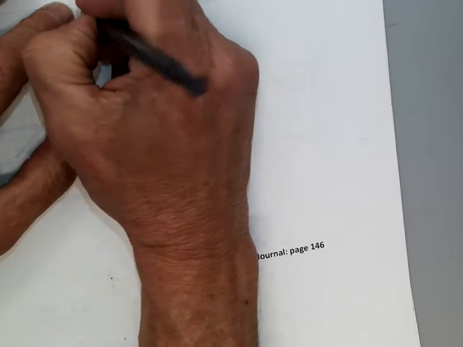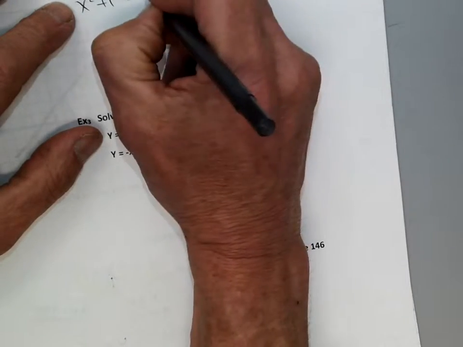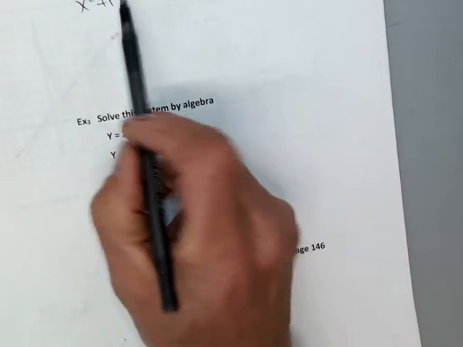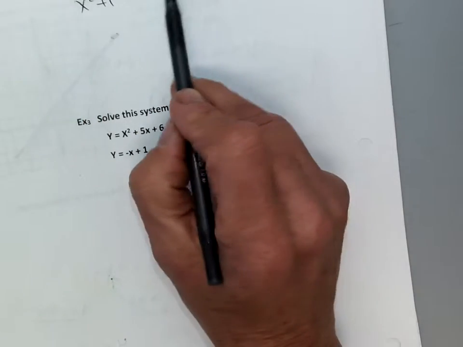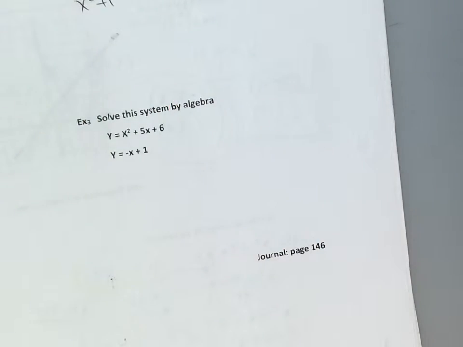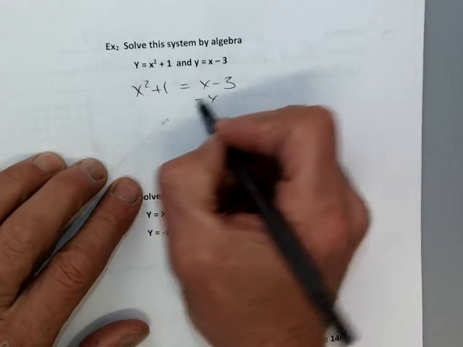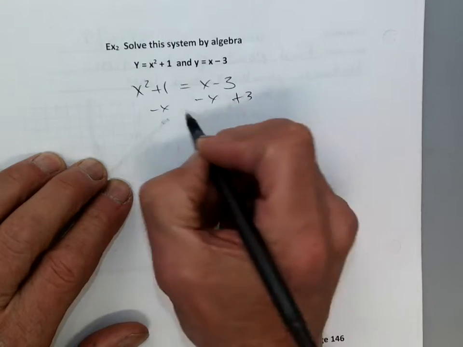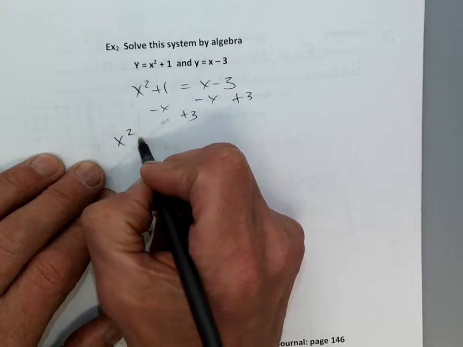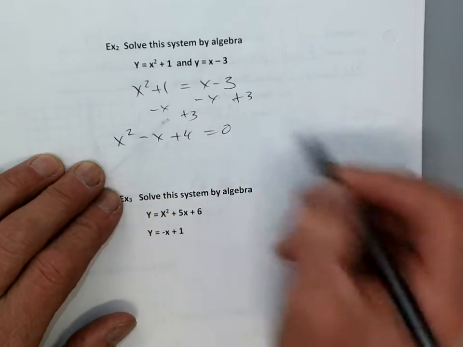I'm going to go x squared plus 1 equals x minus 3. Since x squared plus 1 equals y, and x minus 3 equals y, since they both, hold on, you guys can't see that, my bad. Since they both equal y, then why not set them equal to each other? Does that make sense? First equation equals y, second equation equals y, so both equations are equal to each other. Just makes sense, right? Logic? So, okay, let's go minus x, plus 3, and I've got x squared minus x plus 4 equals 0.